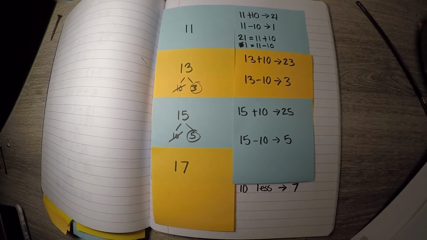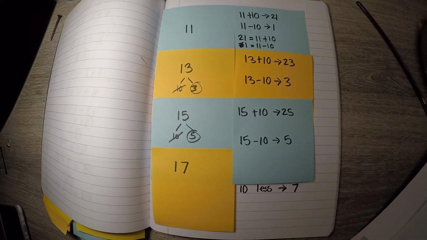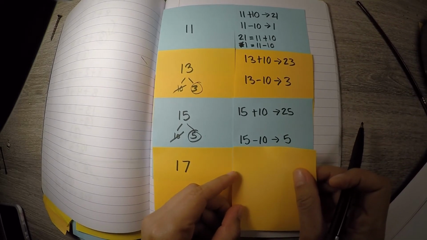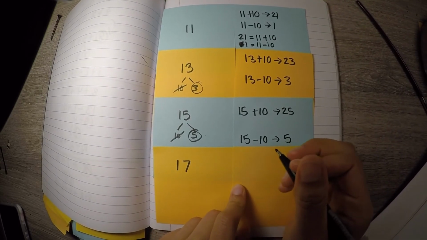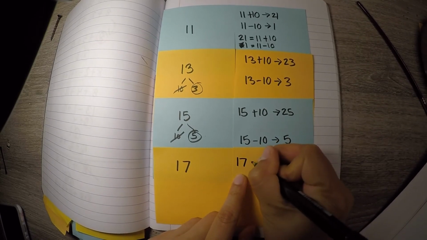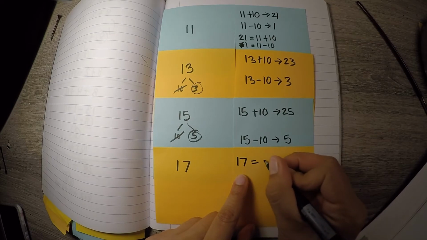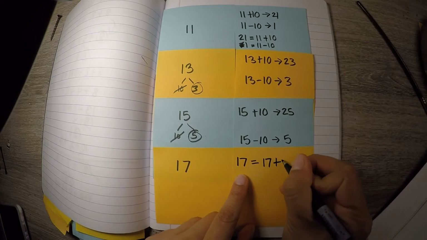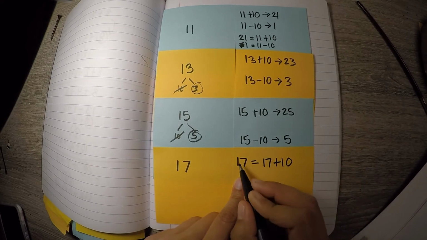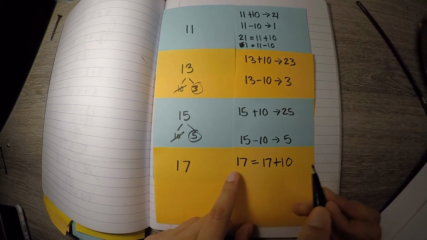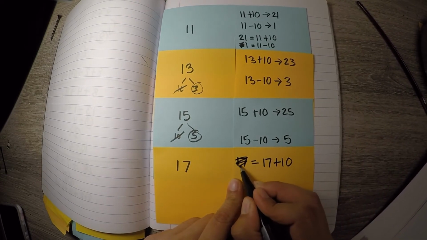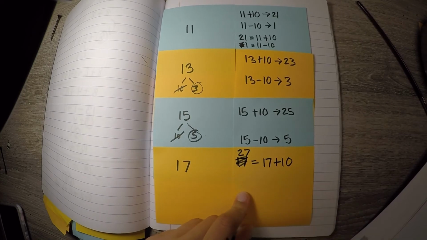And then for the last one, let's see if we can do it together, because maybe some of you didn't get to that. So let's do that together. Ready? So for 17, let's see, if you added 10 to 17, oh wait, it wouldn't be 17, no. What was the total, mathematicians? 27.